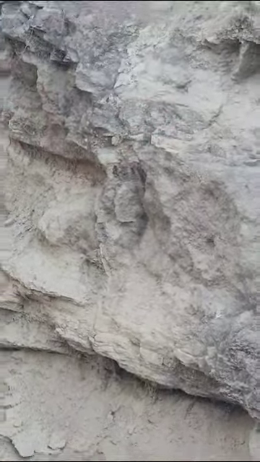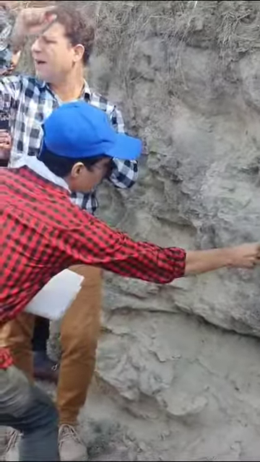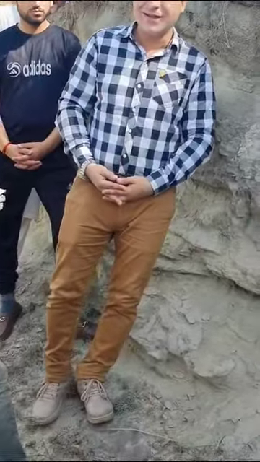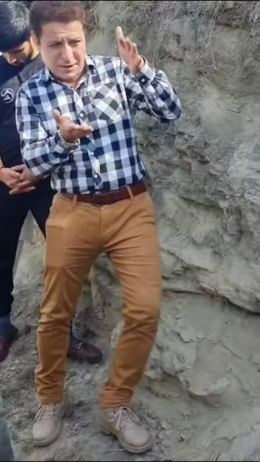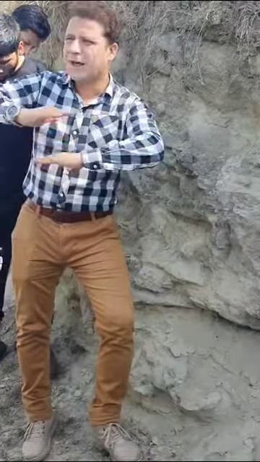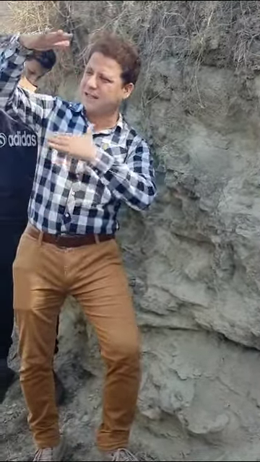So there are alternating layers of sand, silt, and clay. So there is graded bedding. When you look at the bedding sequence, you see coarser at the base, medium size at the middle, and the finer size at the top.